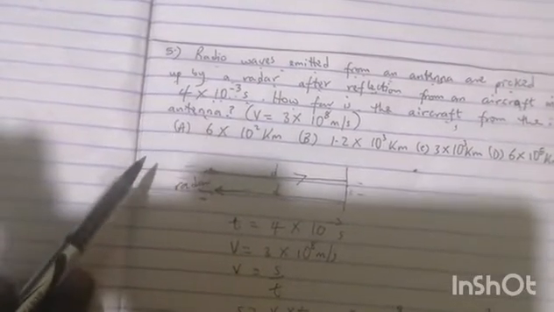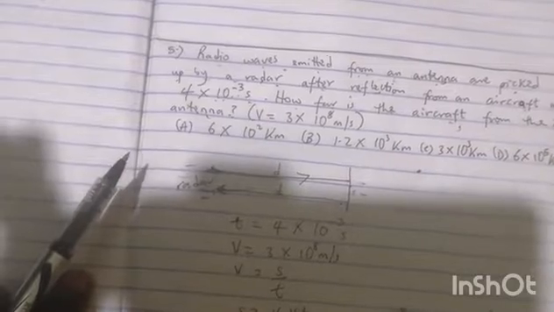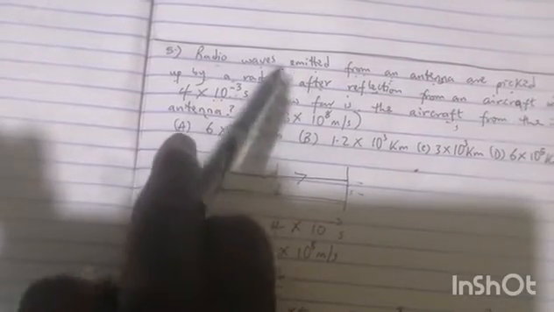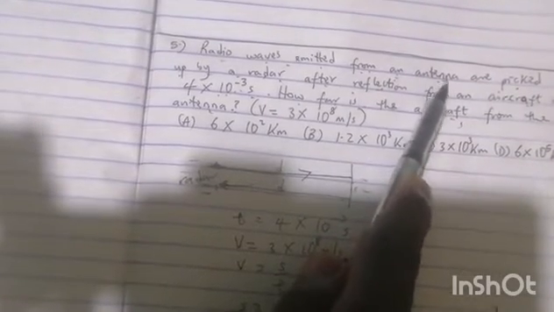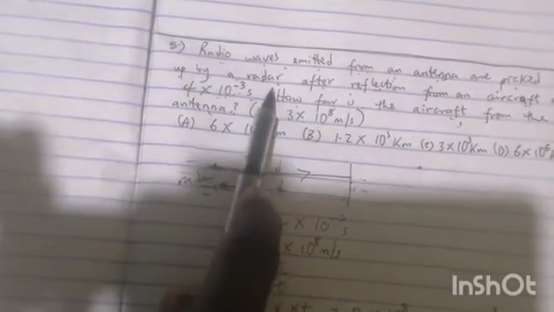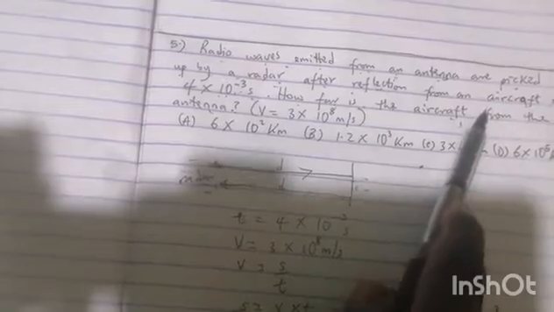That's the only distance they want us to calculate. Don't forget the wave came out of the antenna, being picked up by the radar after reflection from an aircraft.